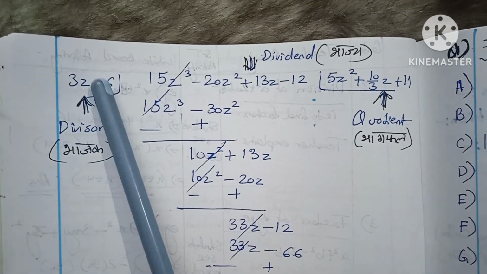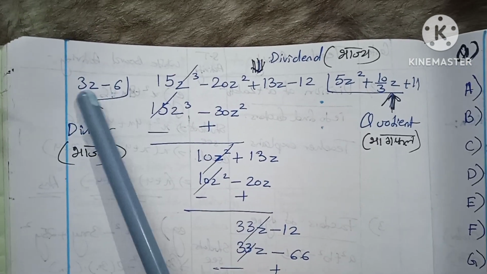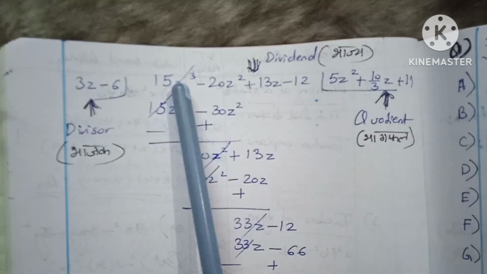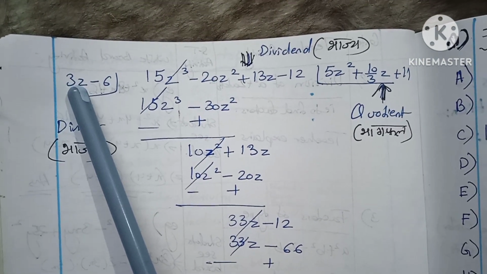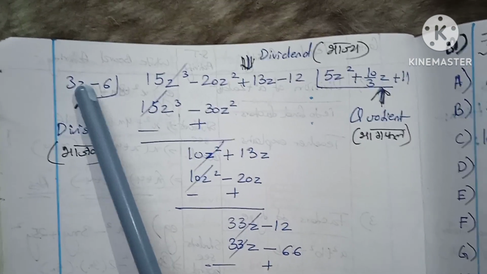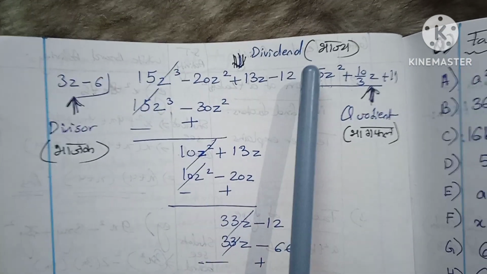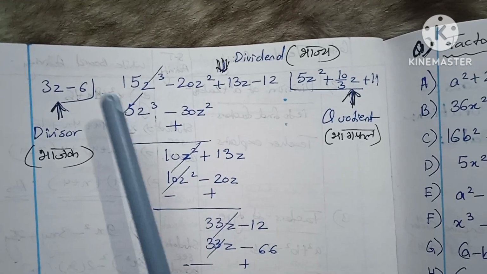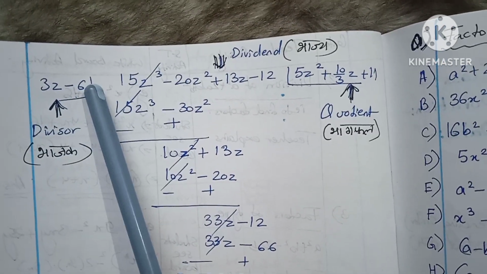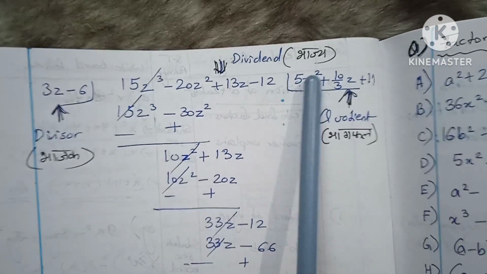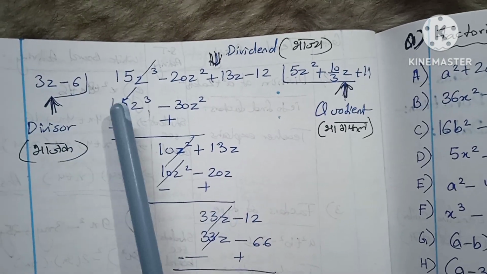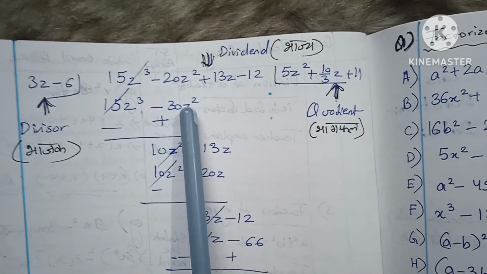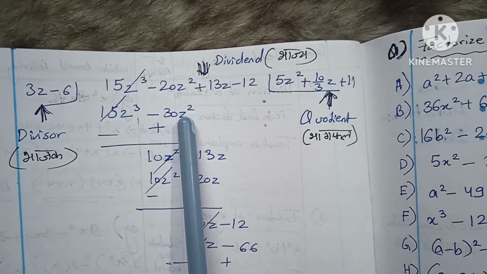We have to multiply by something to get 15z cube. If we multiply by 5z square, we will get 15z cube. That is why we multiply the whole divisor by 5z square. On multiplying we get 15z cube minus 30z square.